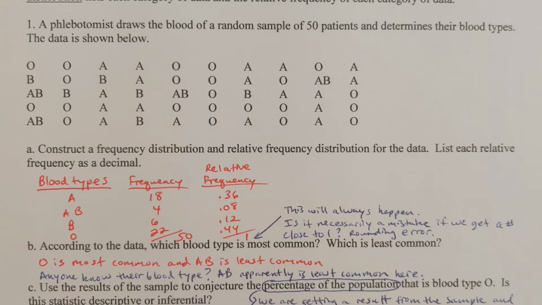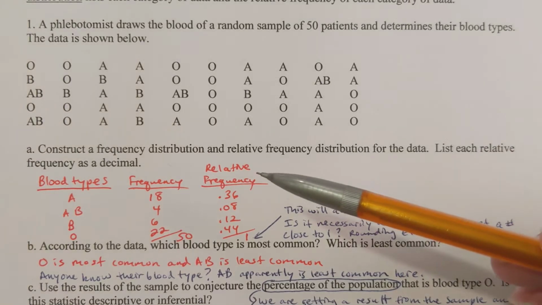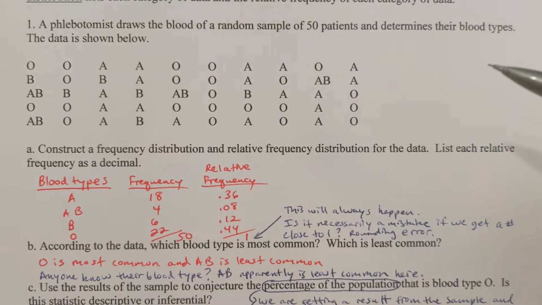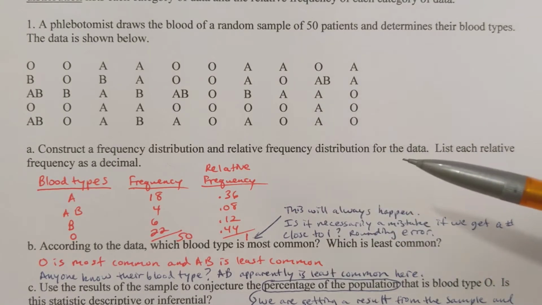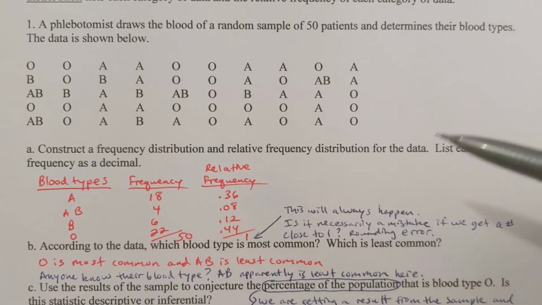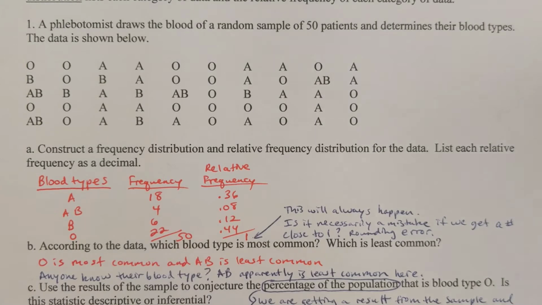By the way, from what I've noticed in your book, many times the relative frequencies are going to be in decimal form, so not in fractional form, but sometimes they will be. It just depends. So make sure that you're reading the directions there in MyMathLab so that you understand what's going on.